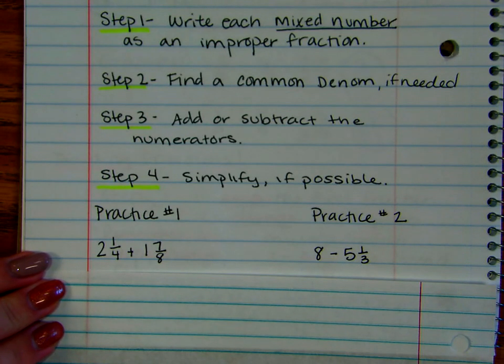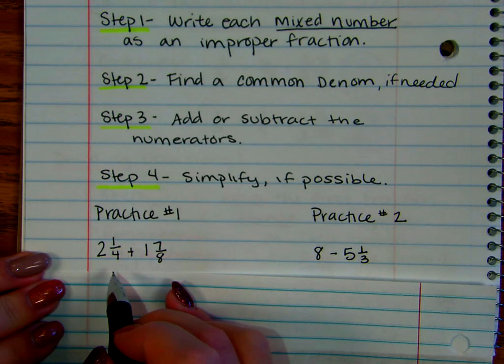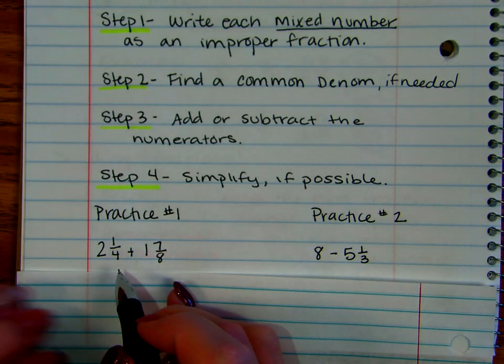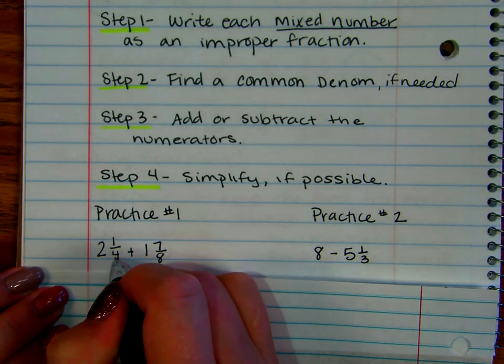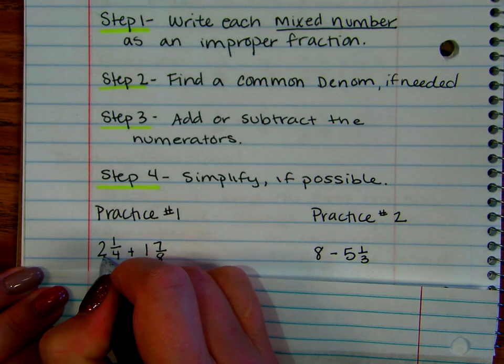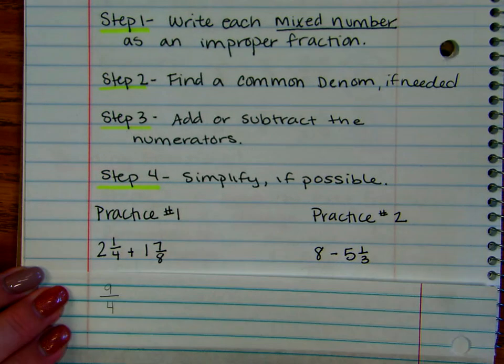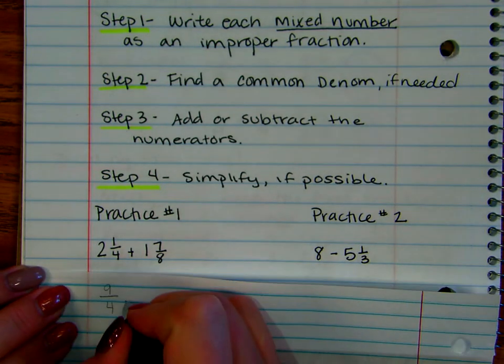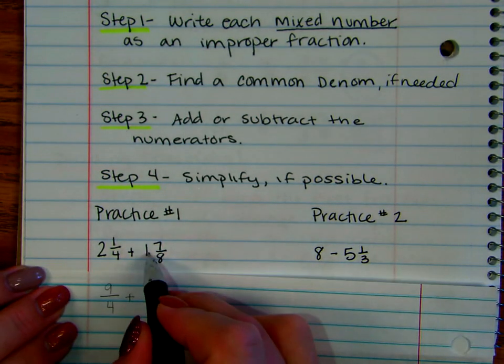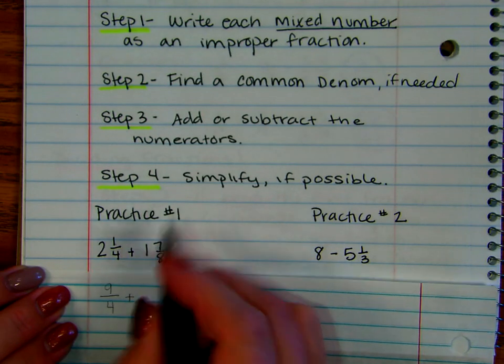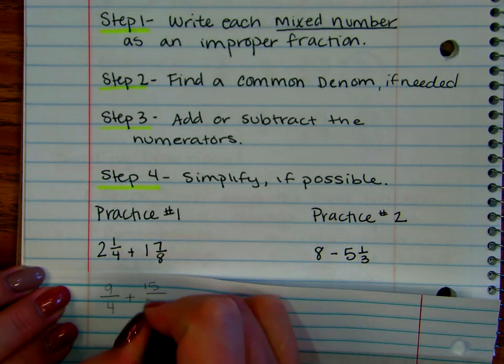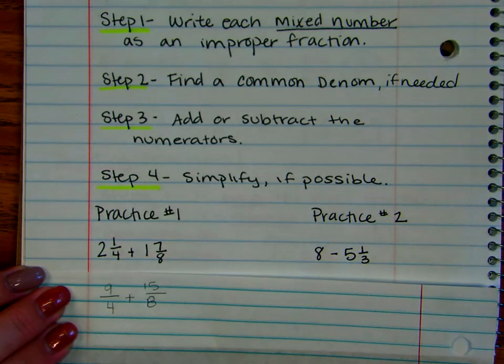So I have 2 1/4 plus 1 7/8 as practice problem number 1. I'm going to follow step 1 and write each mixed number as an improper fraction. So this is going to become 4 times 2, which is 8, plus 1, which gives me 9. So I have 9 over 4 plus 8 times 1, which would be 8, plus 7, which is 15. So I'm going to have 9/4 plus 15/8.